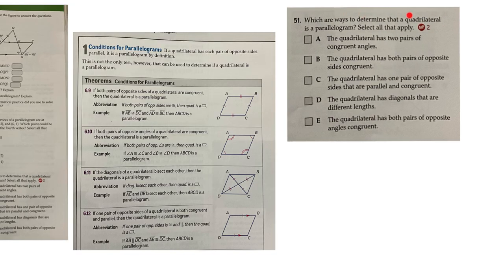Which are the ways to determine that a quadrilateral is a parallelogram? Select all that apply. The quadrilateral has two pairs of congruent angles. Well, it seems like it's talking about this, but it is the case that they could be describing this, where that's congruent and that's congruent. And that's not a parallelogram, right? So this is not good because that's not necessarily a parallelogram. What's important is that it's two pairs of opposite angles, which is right here actually. So the quadrilateral has both pairs of opposite angles congruent. Yeah, so that would work because the opposite angles need to be congruent.